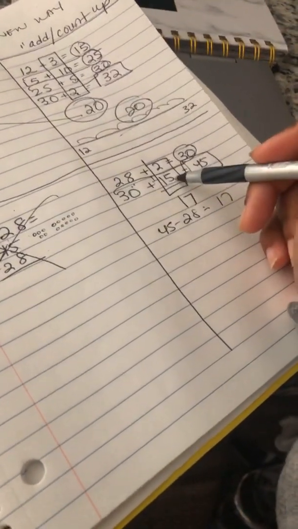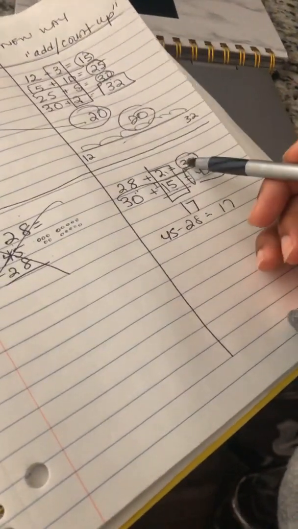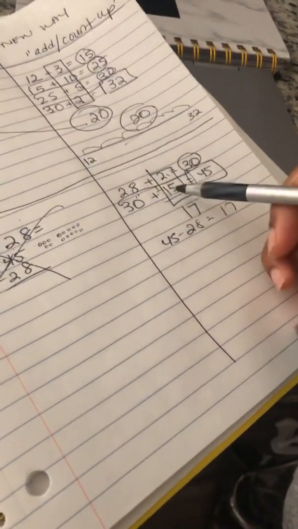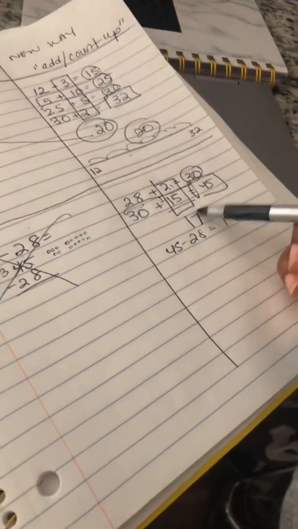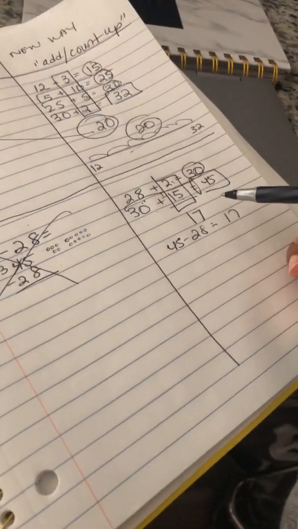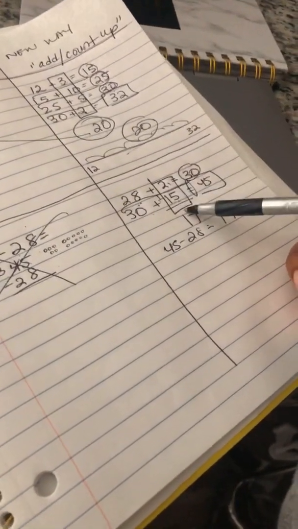Let's think about a child who's not as comfortable with understanding that. So they may have gone from 30, then they may have wanted to add 10 to get to 40. Then they may have wanted to add 5 to get to 45. But it doesn't matter, because 2 plus 10 plus 5 is still going to give you 17.